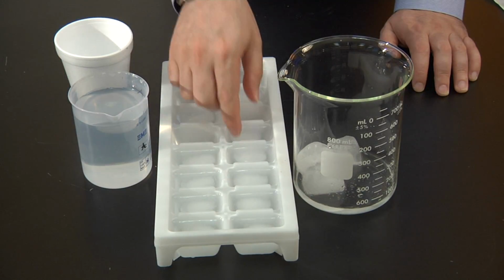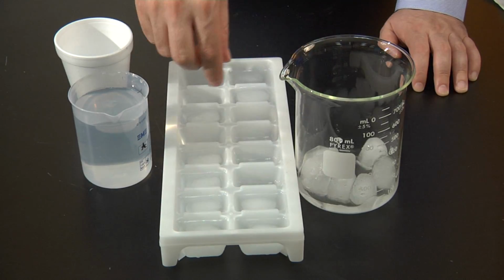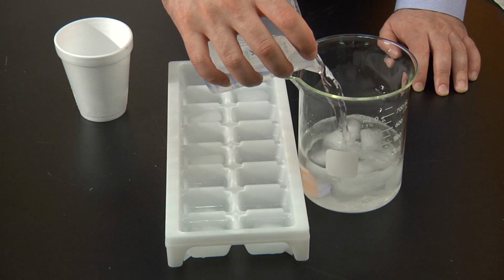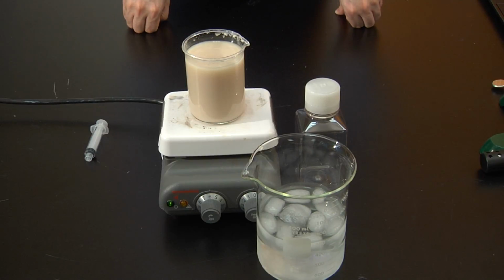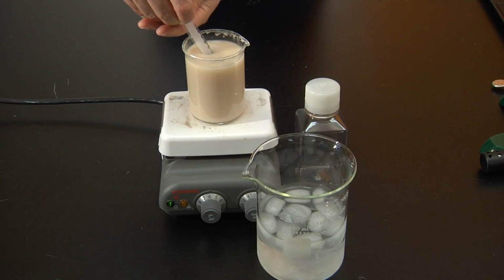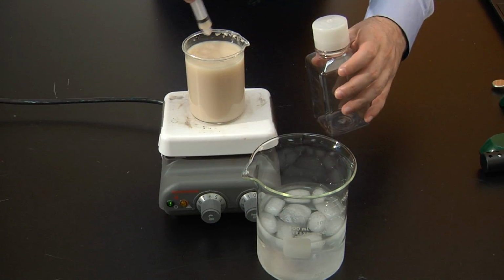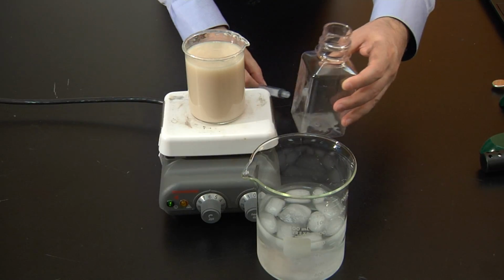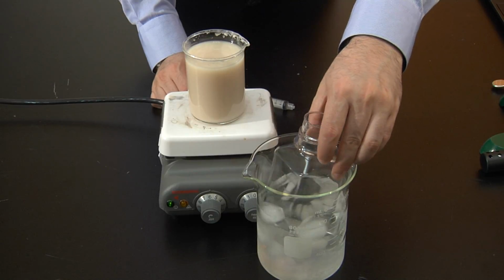placing ice and some cold water in your beaker. From your yeast suspension that is stirring at a constant speed, transfer 1 milliliter of yeast into your reaction chamber and place it into your water bath so it regulates the temperature.